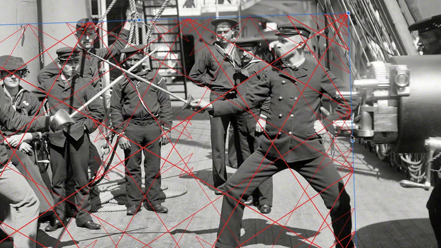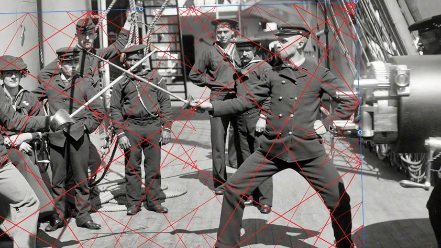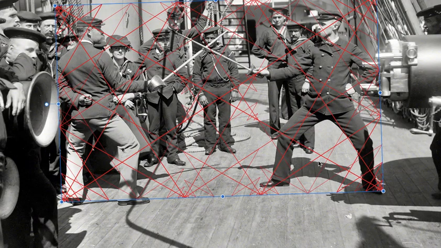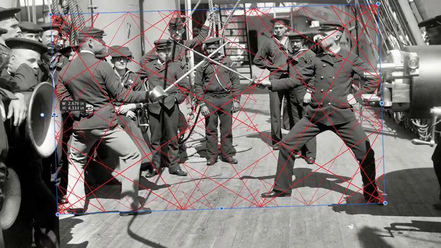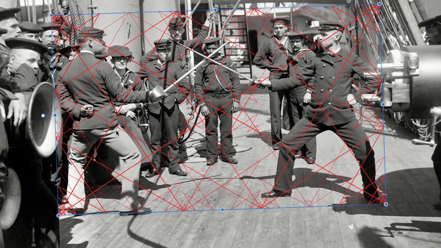That should be on the elbow. Must be on the elbow. It's too perfect to not be on the elbow. Likewise, that one just out a little tiny bit.